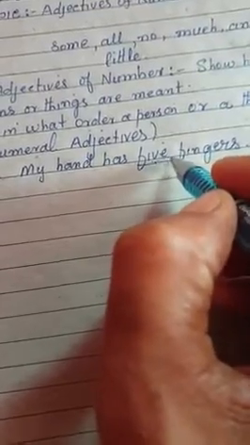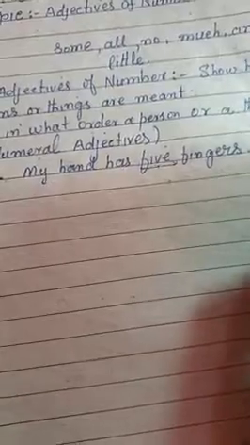We call it adjectives of number. So 5 is an adjective of number, or numeral adjective.